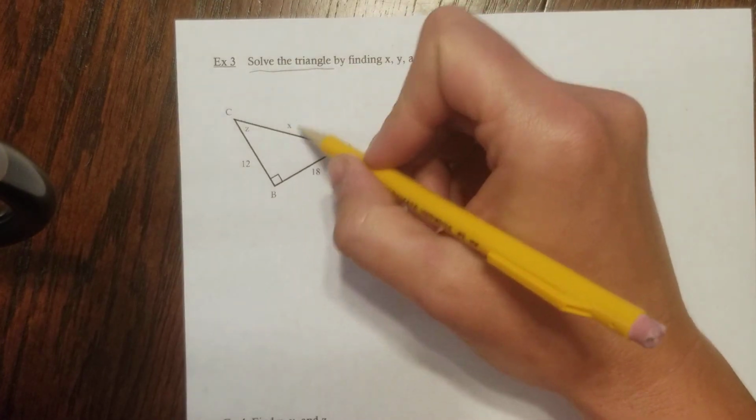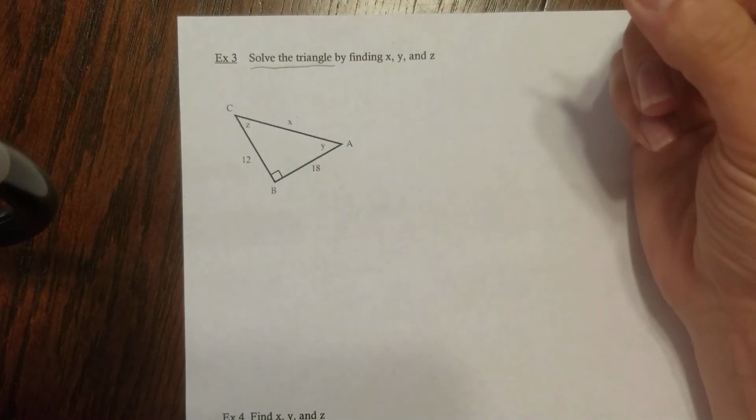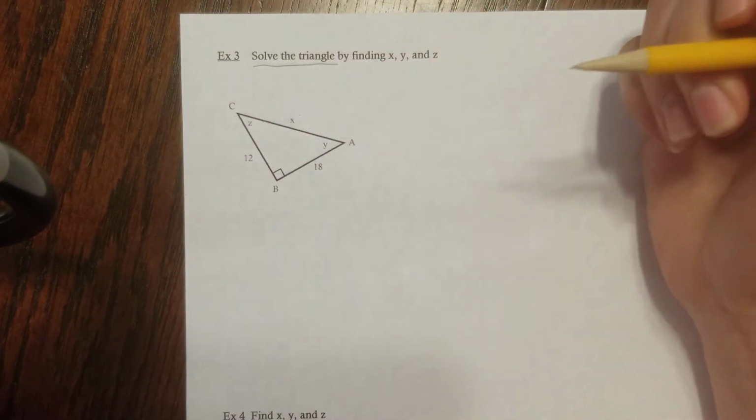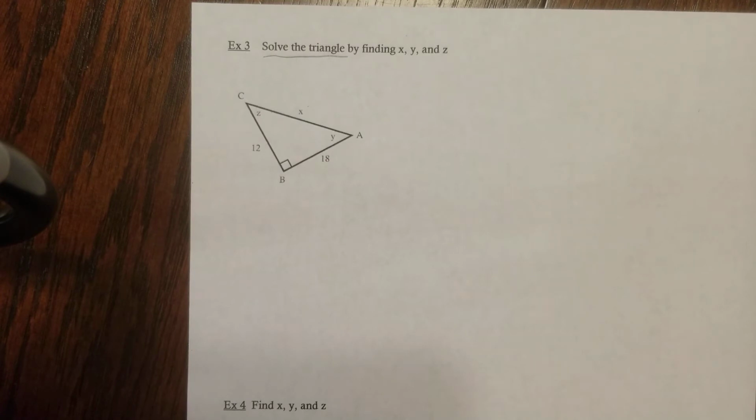So how do we find x? There's only one side there, so let's start with sides. Well, we have a right triangle, and we know two sides of that right triangle, so we're going to use the Pythagorean theorem to find it. So go ahead and pause the video, use the Pythagorean theorem, and find out how long AC is. How big is x?